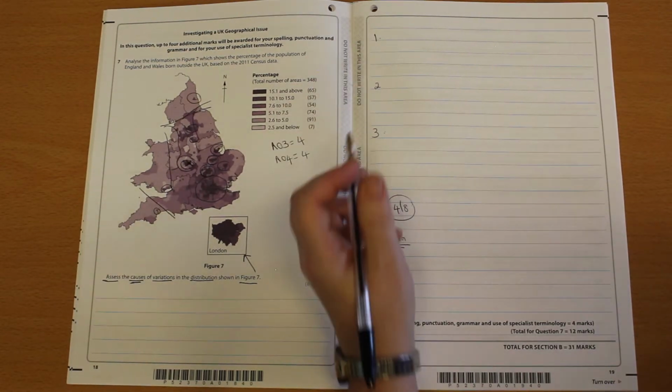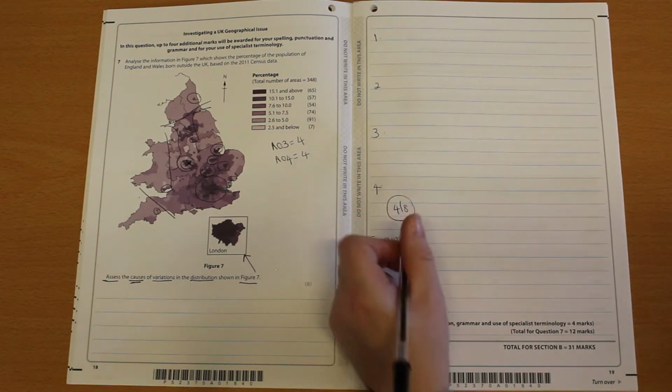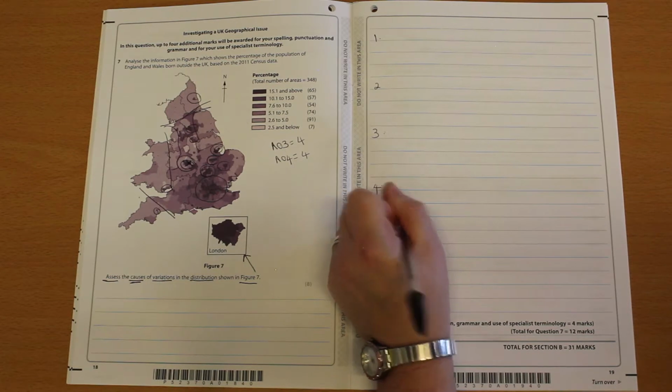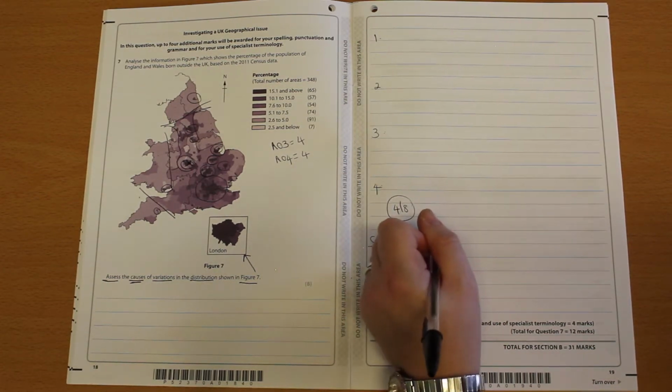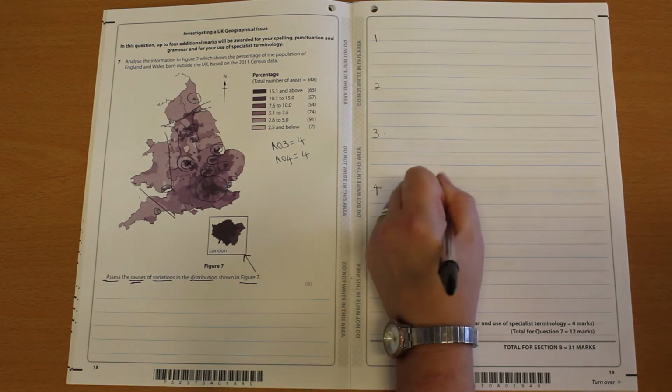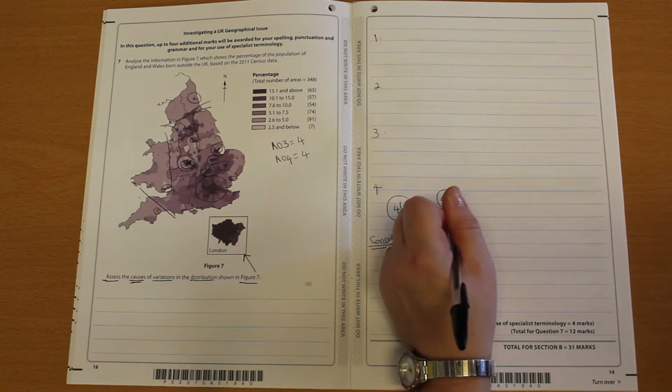Okay? The idea behind this structure is that, hopefully, I'm hitting 4 out of 8 without even thinking about it, but I'm then pushing that mark even higher, with a good couple of explanations and ideas and bits of human geography that I've applied to that map. I might be getting towards a 6.